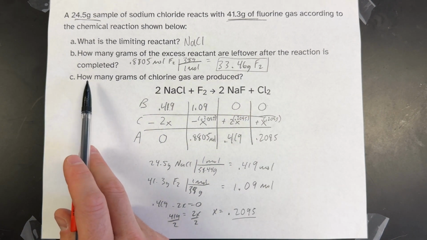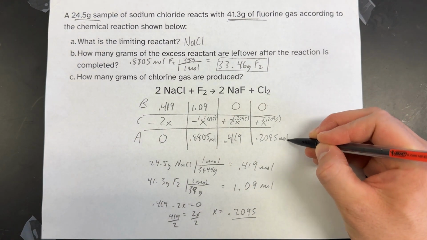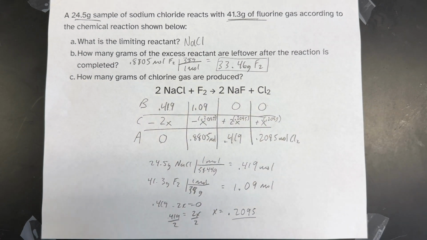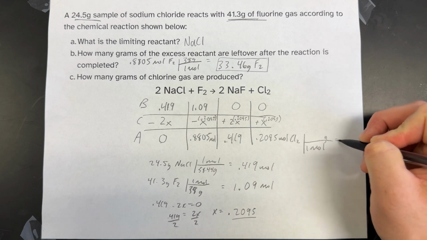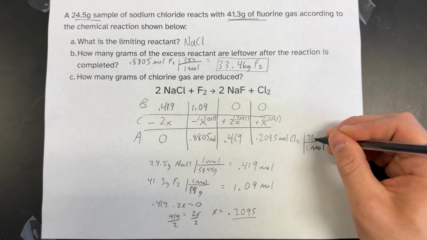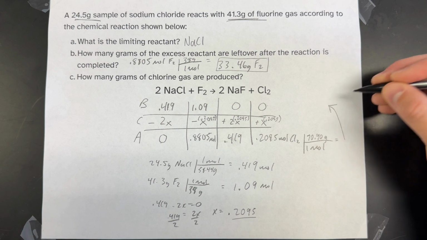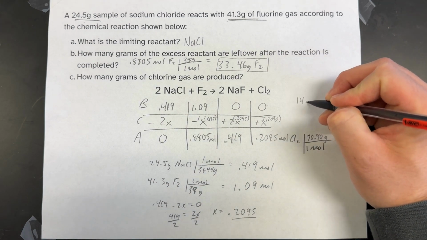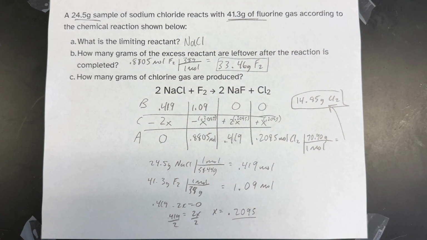And then the last question, C, how many grams of chlorine gas are produced? Well, these are the moles of chlorine gas that are produced. And so to convert to grams, all I have to do is multiply by the molar mass of Cl2, which would be 70.90. So 0.2095 times 70.90, and my answer to C would be 14.85 grams of Cl2.